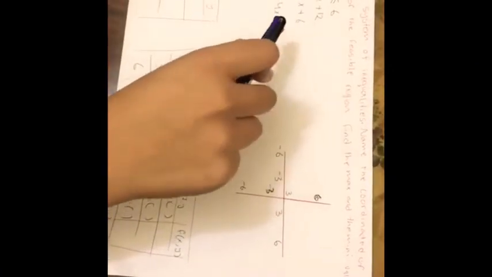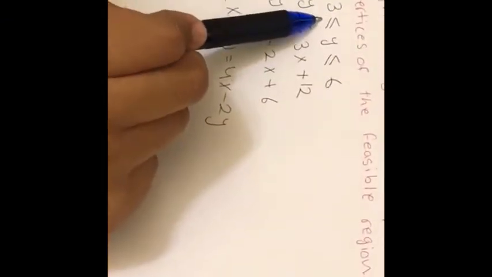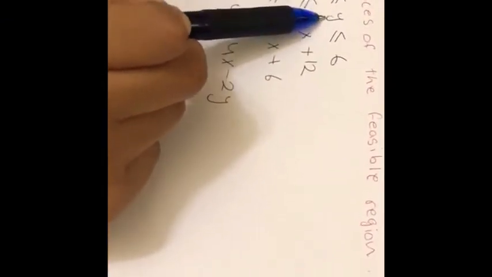So the question will be like, graph the system of inequalities, name the coordinates of the vertices of the feasible region, and find the maximum and the minimum values. So they will give you 3 inequalities and one function or one equation. So what you have to do is to graph them, okay? So 3 is less than or equal to y.